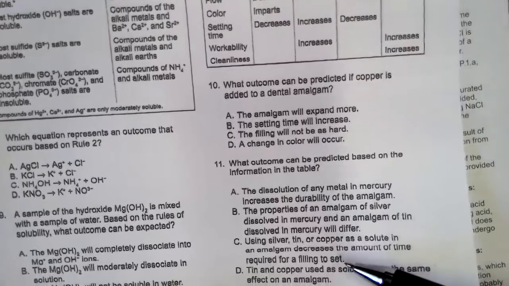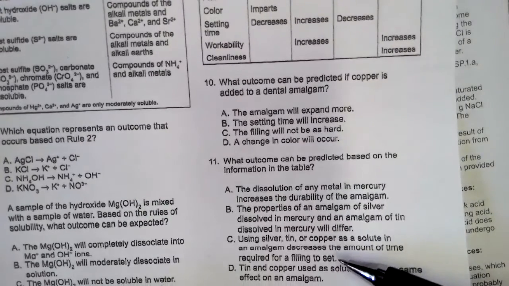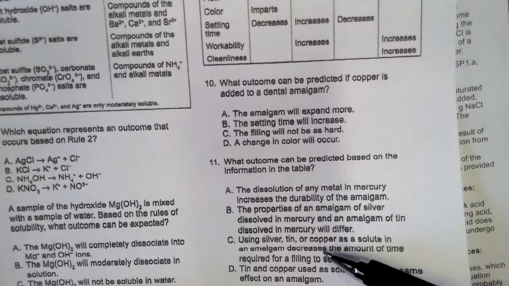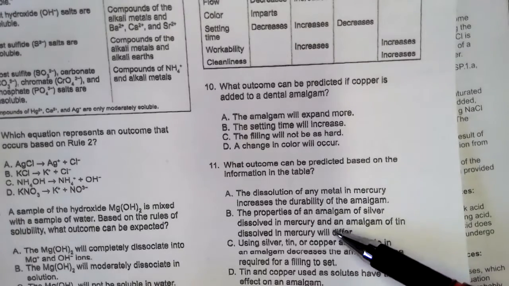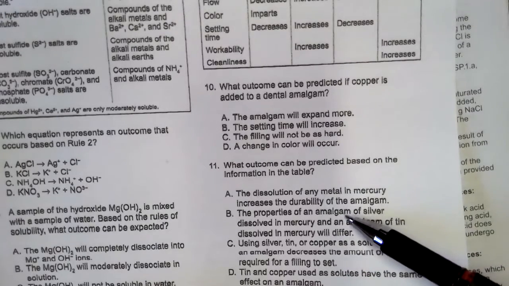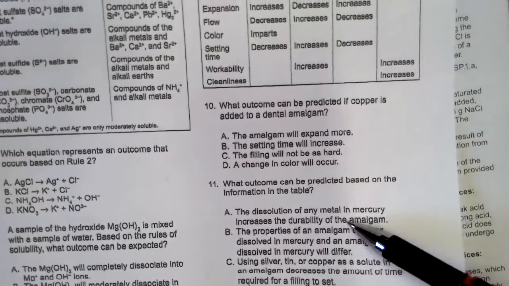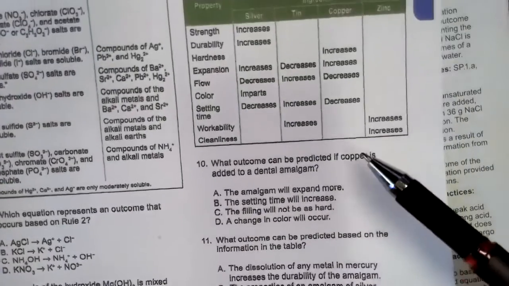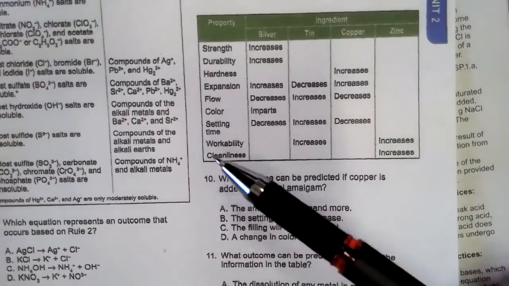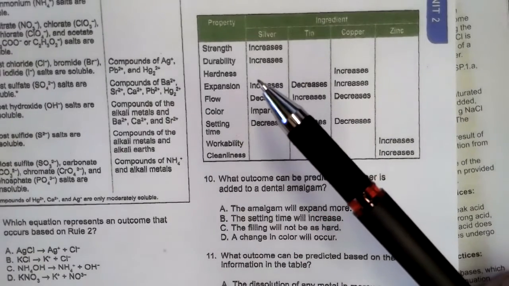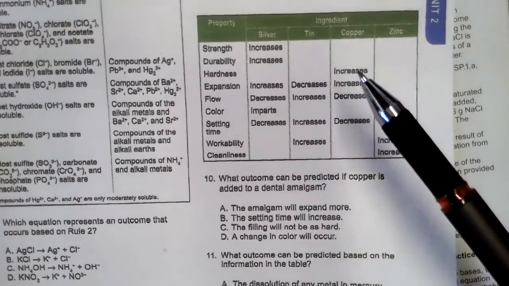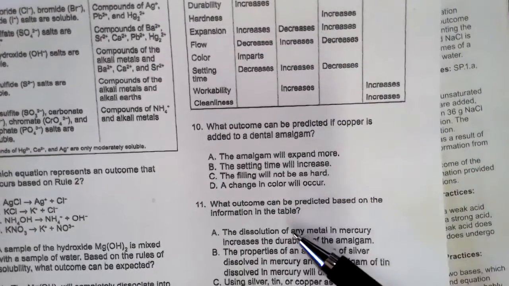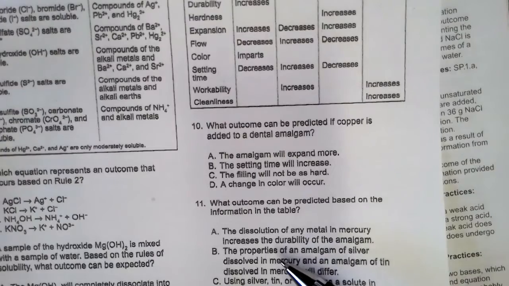We got rid of C and D because they're just not true based on the information in the table. So it's either going to be A or B. The dissolution of any metal in mercury increases the durability of the amalgam. Well, that's not true. I should have looked at that the first time. There's durability. It only increases with silver. There's no reaction for the other three, which means it's not A, it has to be B.